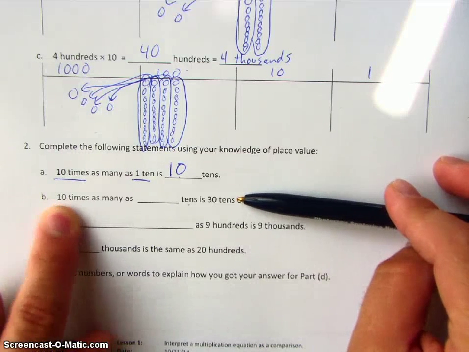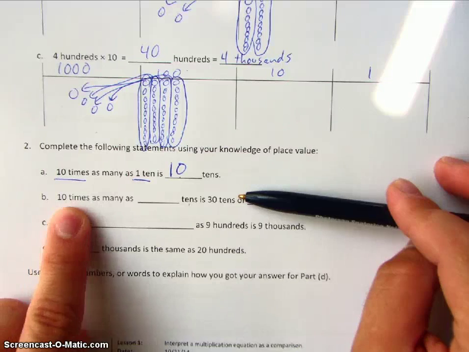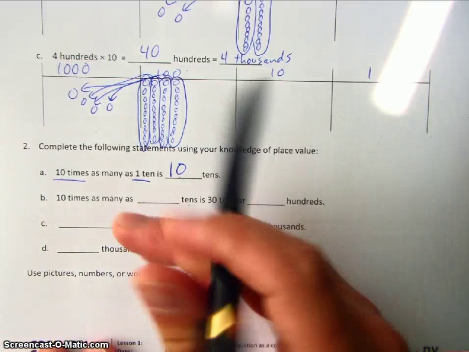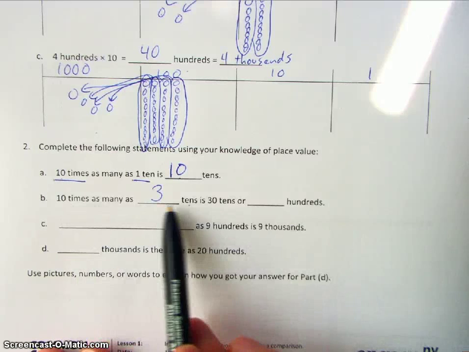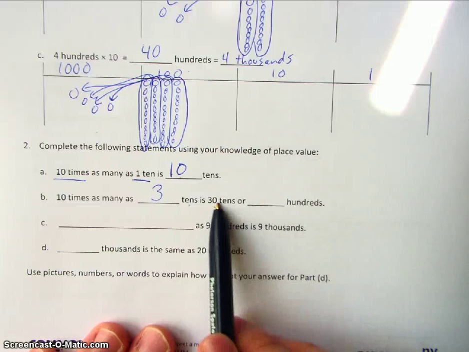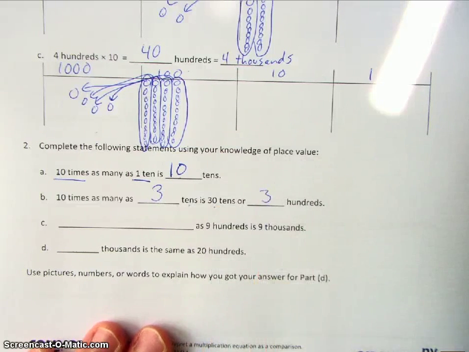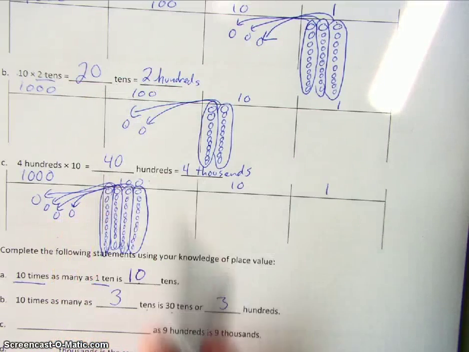So 10 times as many as blank is 30. So we need to think, 10 times what is 30, which we know is 3. So 10 times 3 tens is 30 tens, and we know from our place value chart up top, 30 tens can then become 300s, just like our 20 tens became 200s.